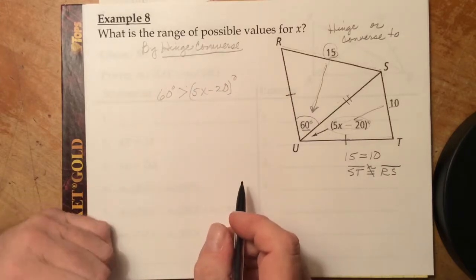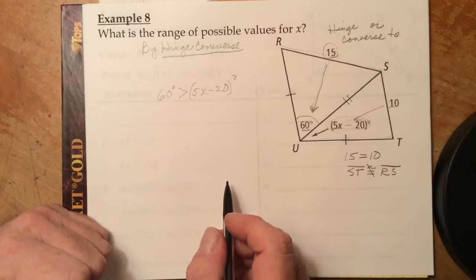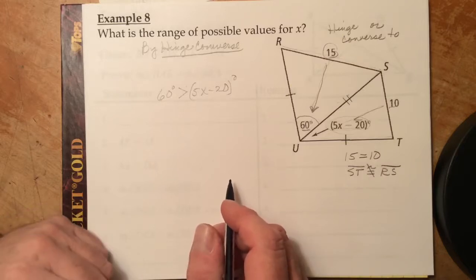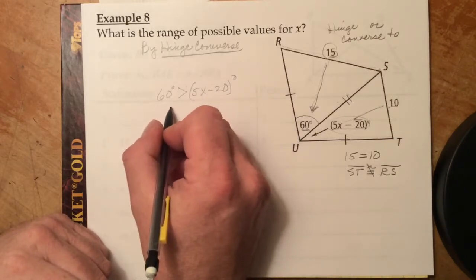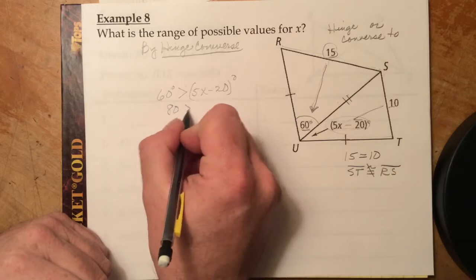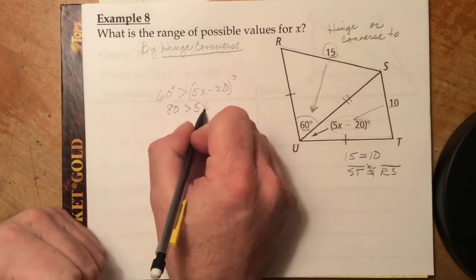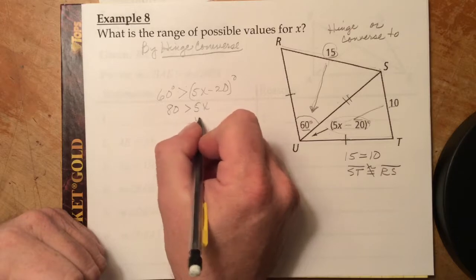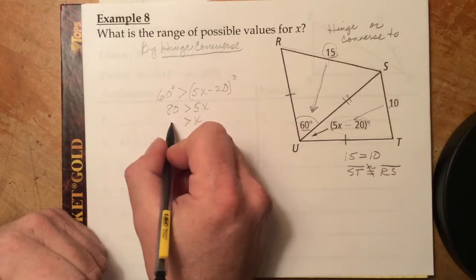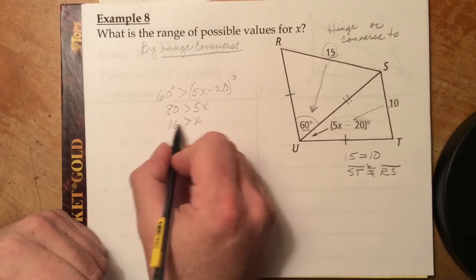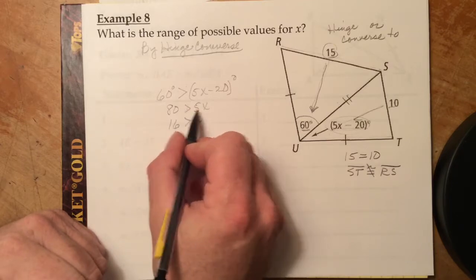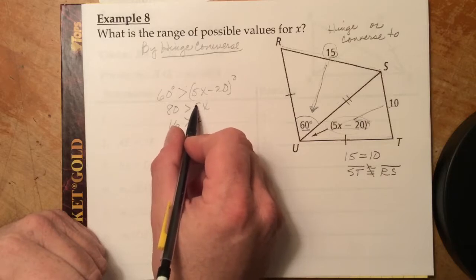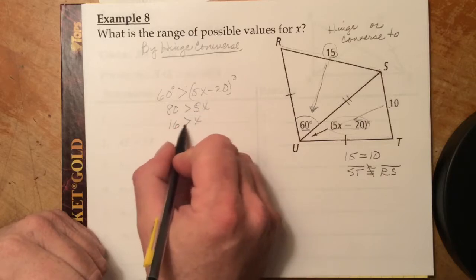Now once you set up that equation, we can now go ahead and solve for x. So we can add 20 to both sides. We get 80 is greater than 5x. Then we divide both sides by 5, and x is less than 16, or 16 is greater than x. Recall, the only time you flip the inequalities is when you divide or multiply by a negative, and so this is not a negative, so we don't flip that around.